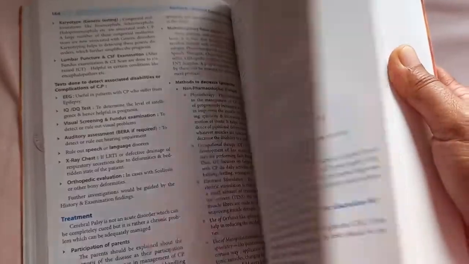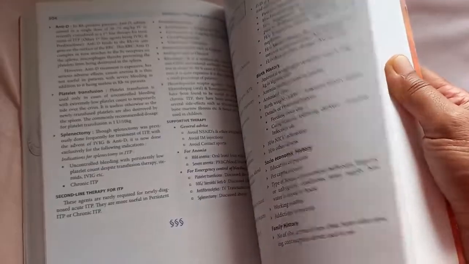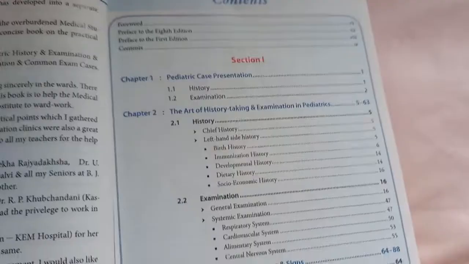Lot of images, lot of tables, all instruments etc. are also there in this.